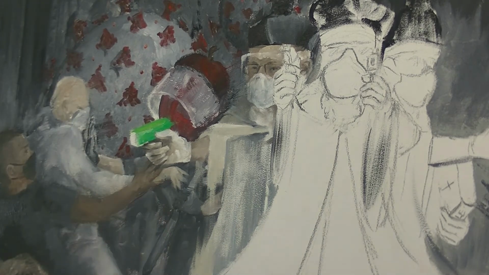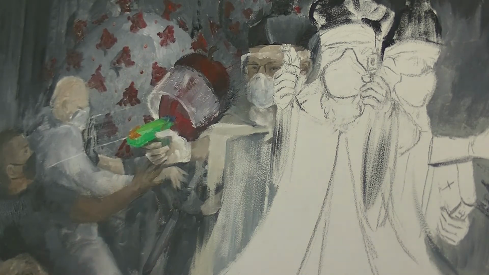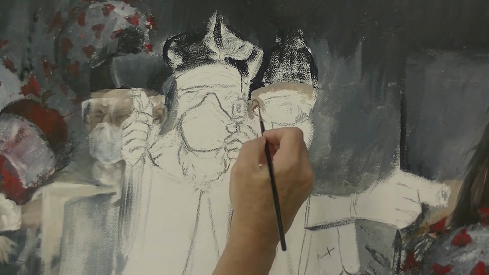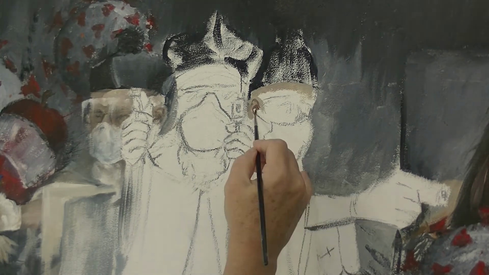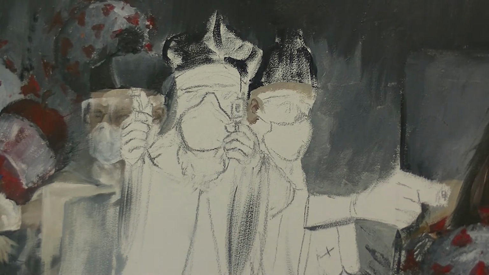Now this was some serious green that I was laying down here, and I don't know when the last time I painted with such a bright color was, but after it dried I did go back over it with a sort of thinned down orange just to neutralize it. I didn't want a lot of saturated color in this painting.